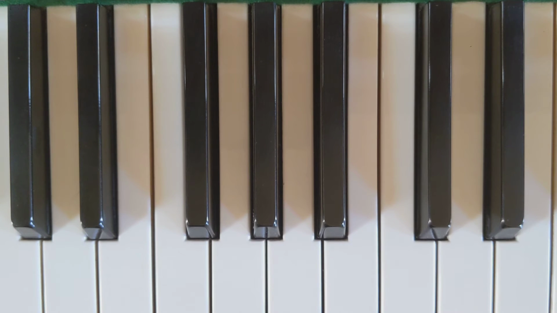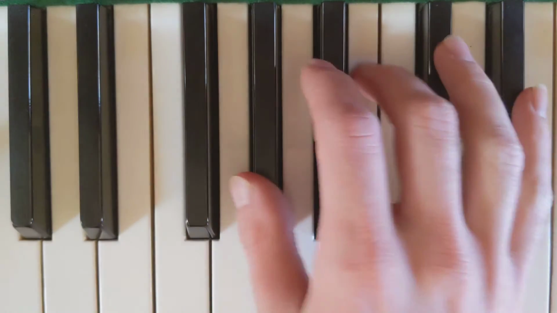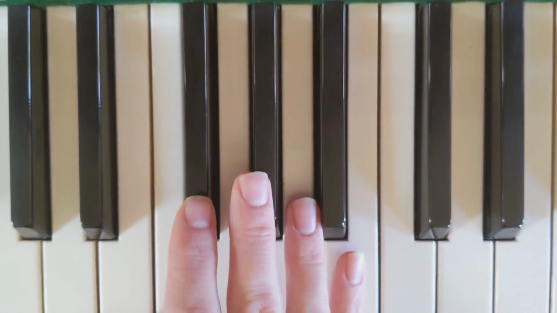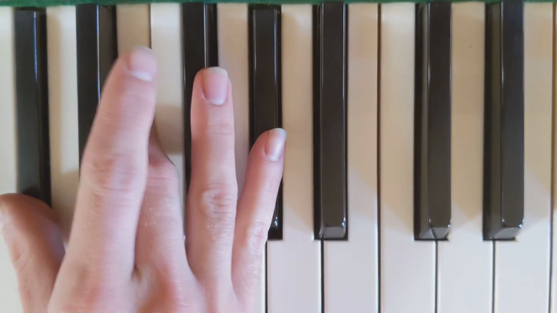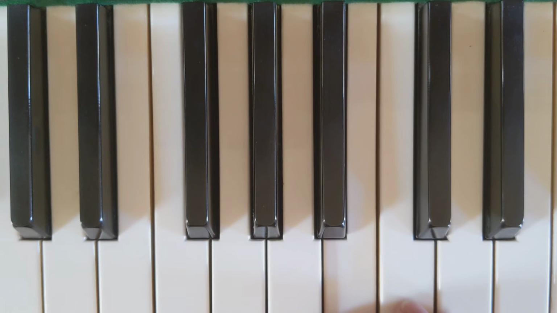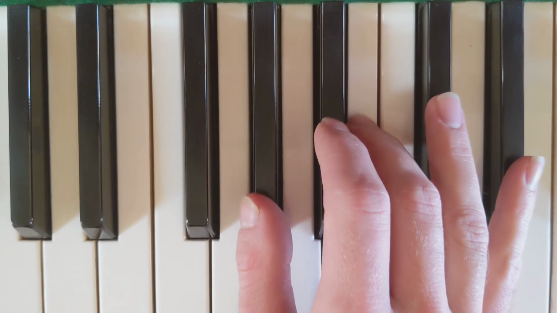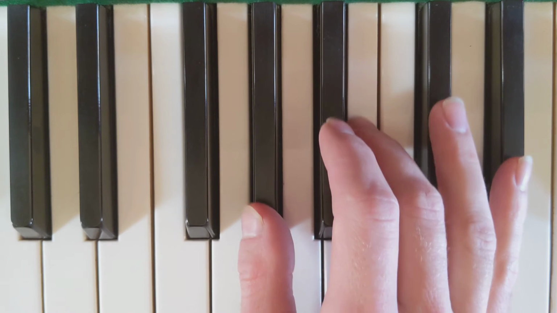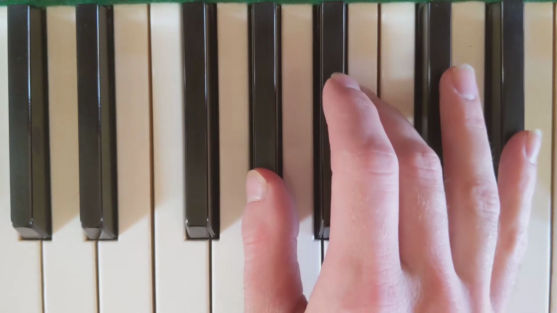But what we're going to do next is see what we can do with the original chord progression again. If we take this 4-chord progression and turn it into a 2-chord progression. So, what I'm going to do is basically what I did before.